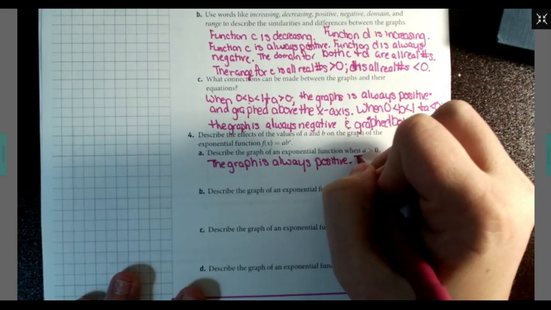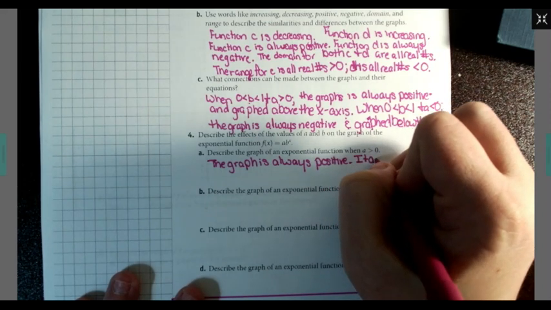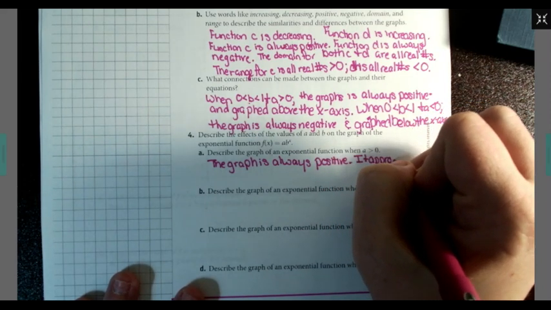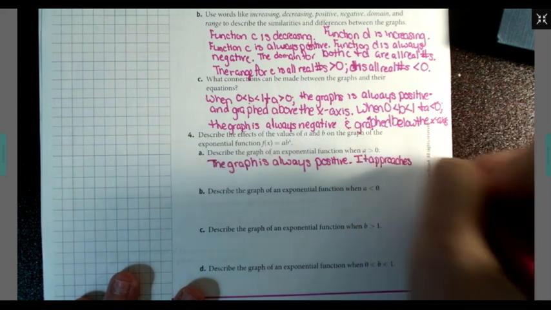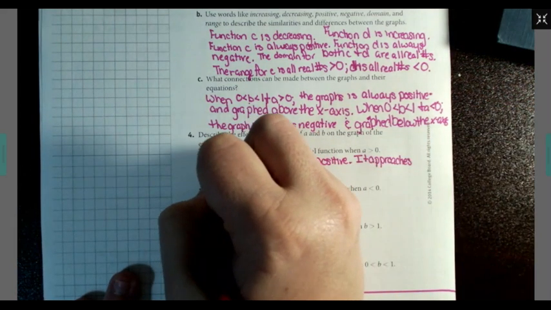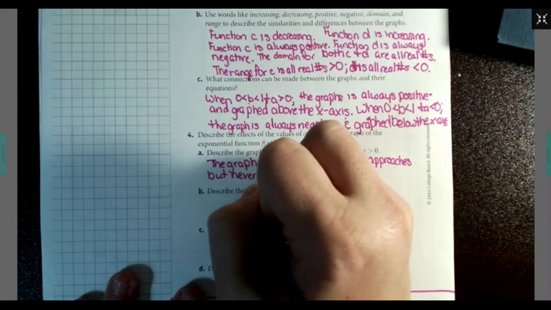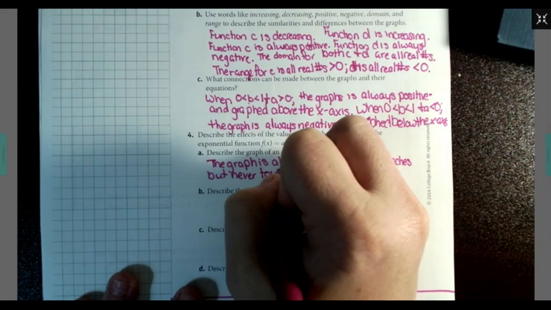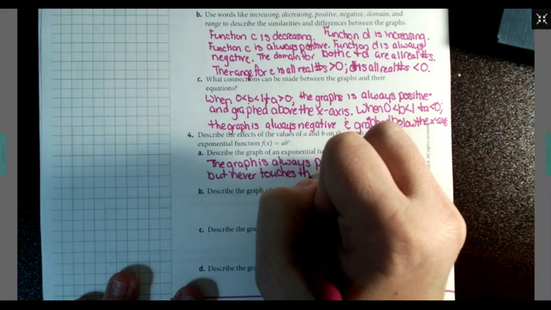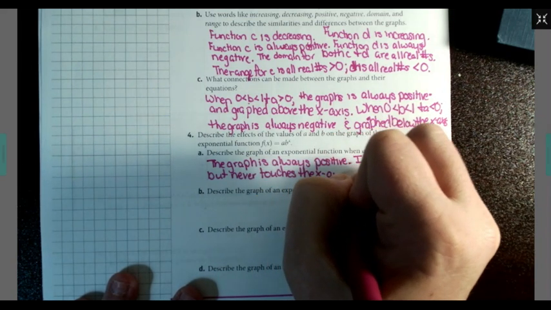It approaches but never touches the x-axis.